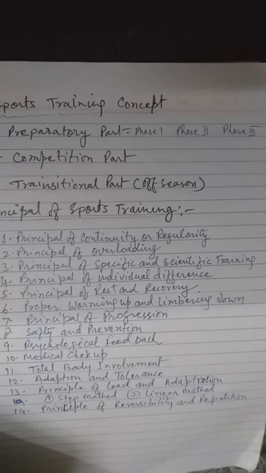Now the next point is the principles of sports training. First is the principle of continuity or regularity. Principle of proper overloading. Principle of specific and scientific training. Principle of individual difference. The training program should be individual.